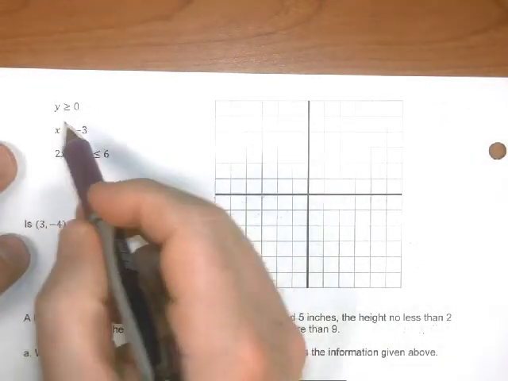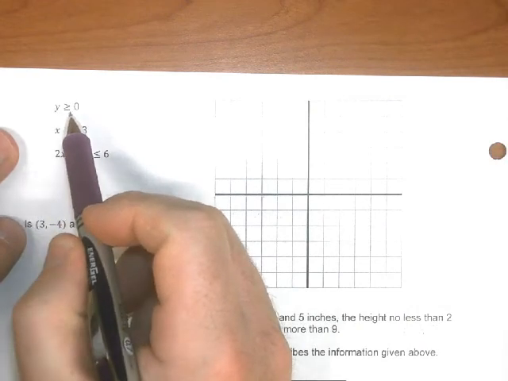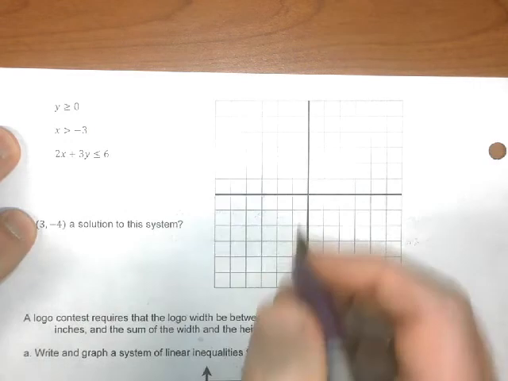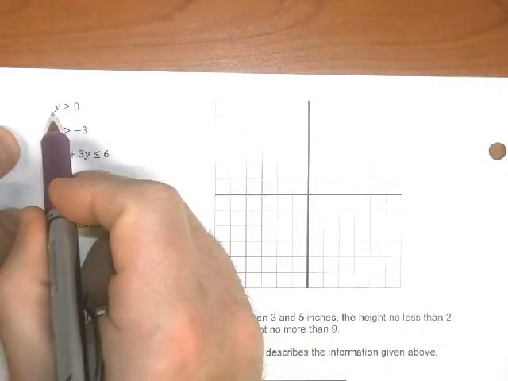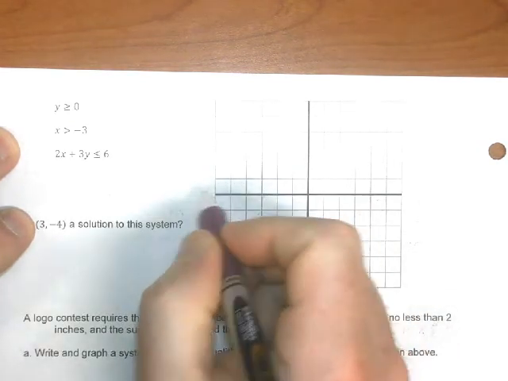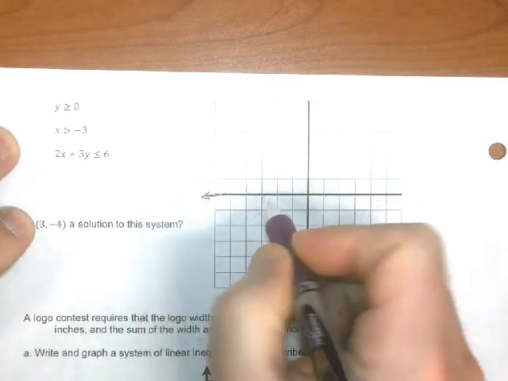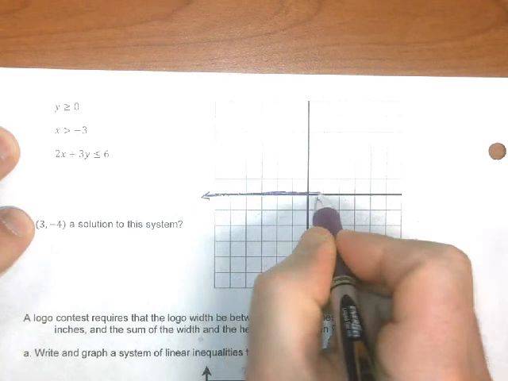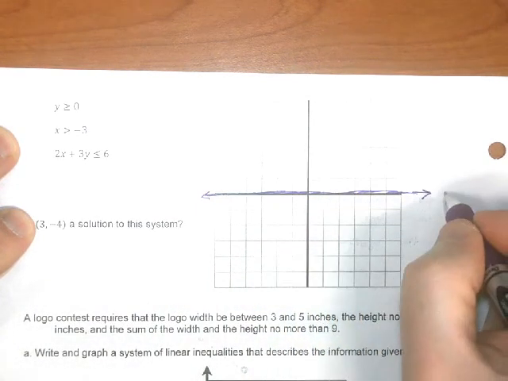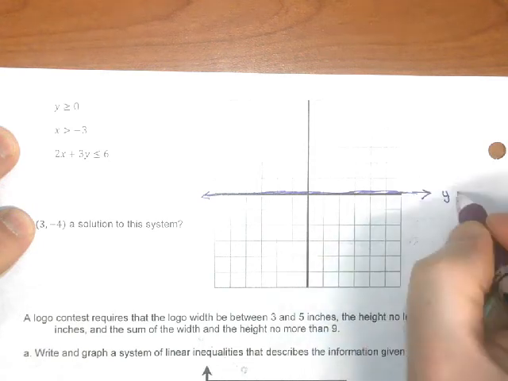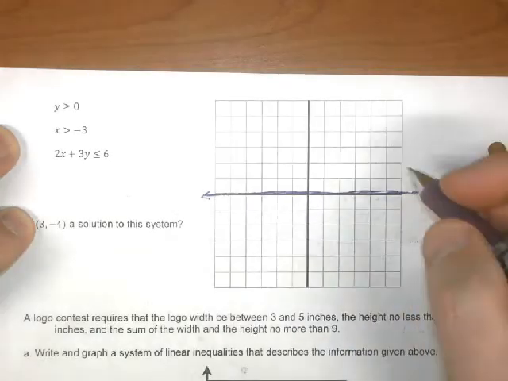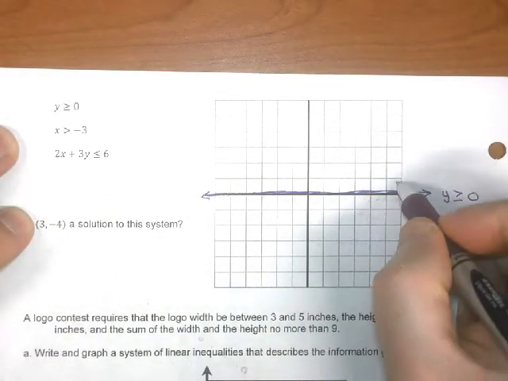Alright, so we got 3 different things going on here. The first 2, no problem, we can graph those with no problem. So with y having to be greater than or equal to 0 there. So anytime you have y equals a number, remember that's a horizontal line. So that's actually the x-axis, and it will be solid. So kind of like making it across here just to make it stand out a little bit. And I'll put it over here too also. And again, it is a solid line because y has to be greater than or equal to 0.